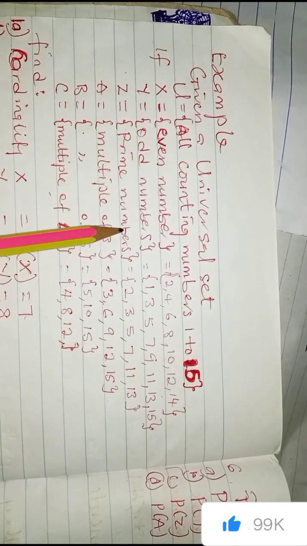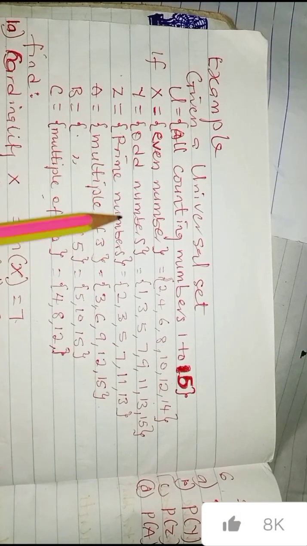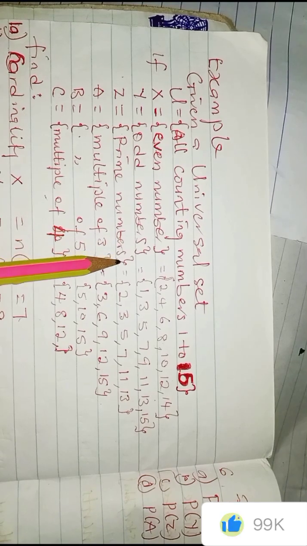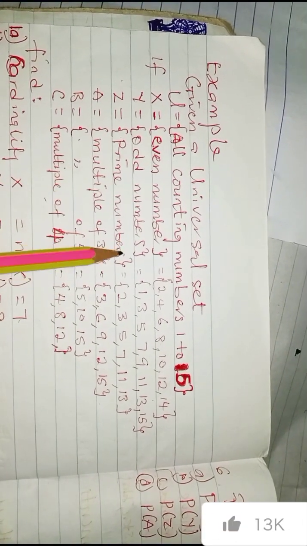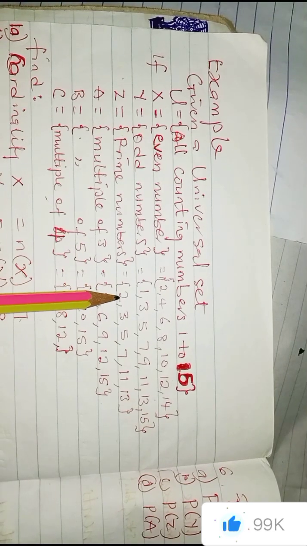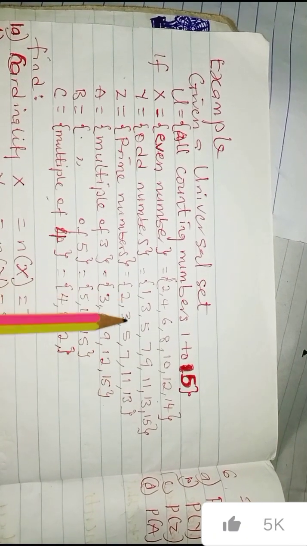Prime numbers. What are prime numbers? We said that prime numbers are numbers that are only divisible by itself and 1. It means it's a number that has 2 factors, only 1 and itself. So let's bring them out from between 1 to 15. What are the prime numbers there? 2, 3, 5, 7, 11, 13. Those are the prime numbers there.